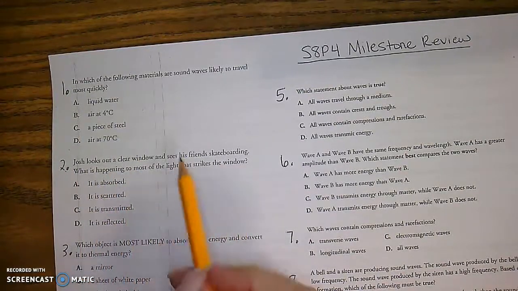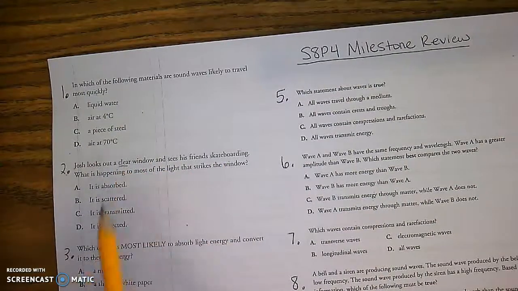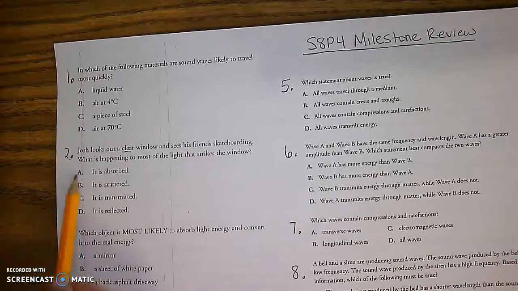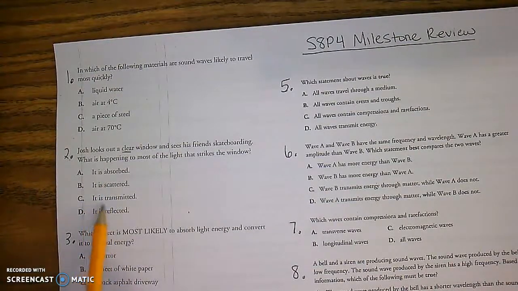Number 2. Josh looks out a clear window and sees his friends skateboarding. What is happening to most of the light that strikes the window? And notice that it is a clear window. A, it is absorbed. B, it is scattered. C, it is transmitted. Or D, it is reflected. So remember what each of these words mean.